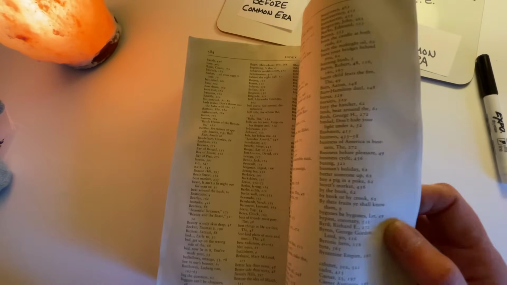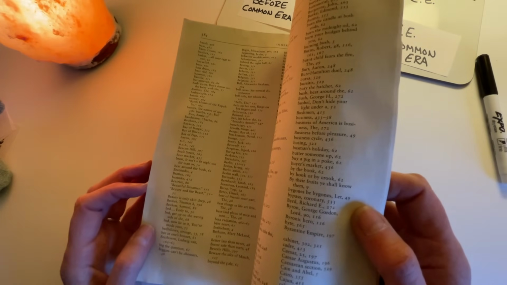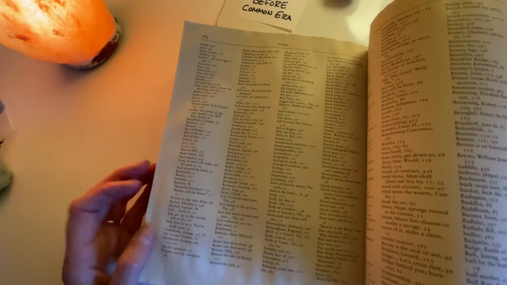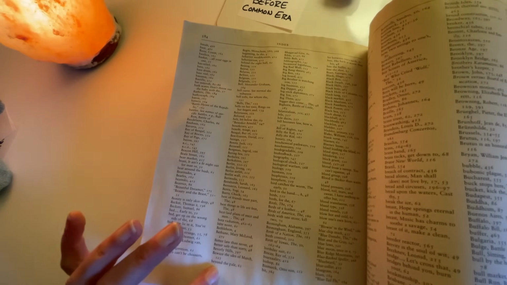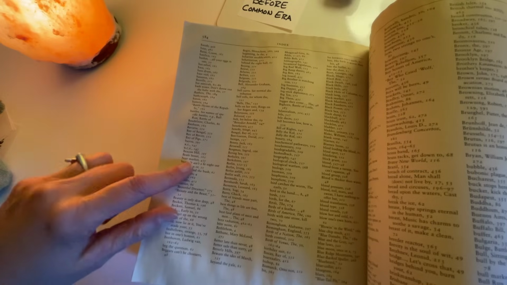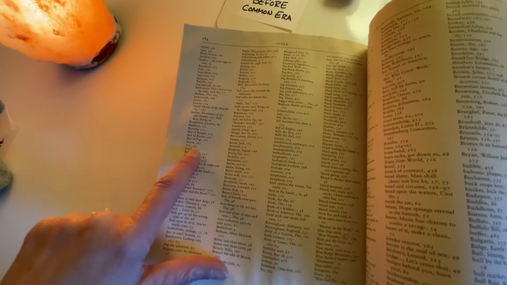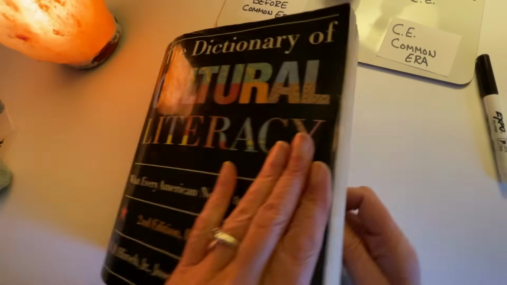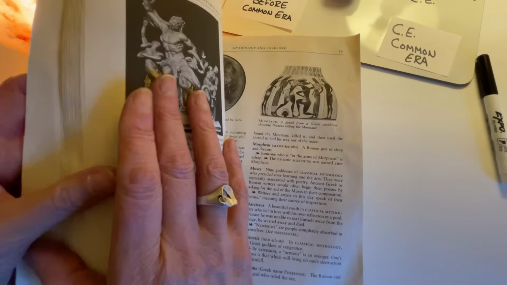Let's look up BC first. BC, page 145. You think I can flip right to it?